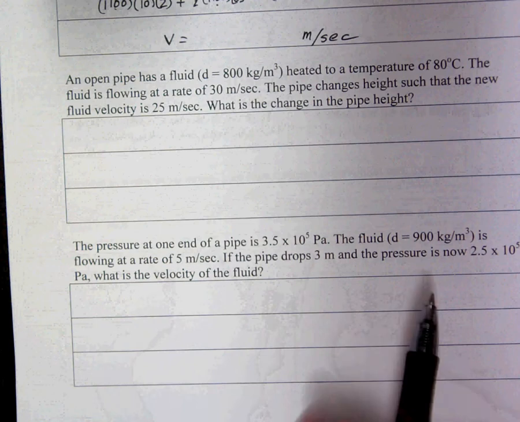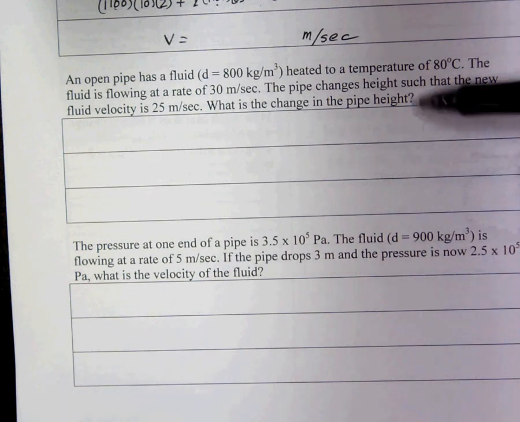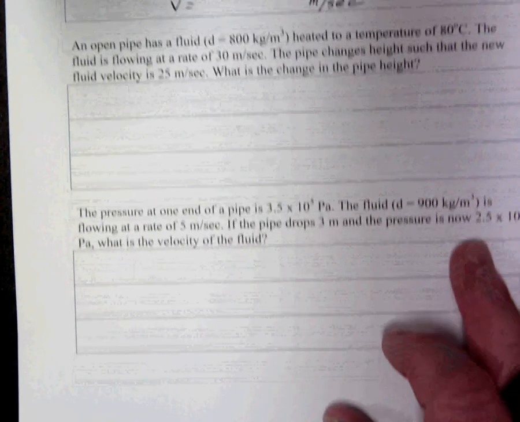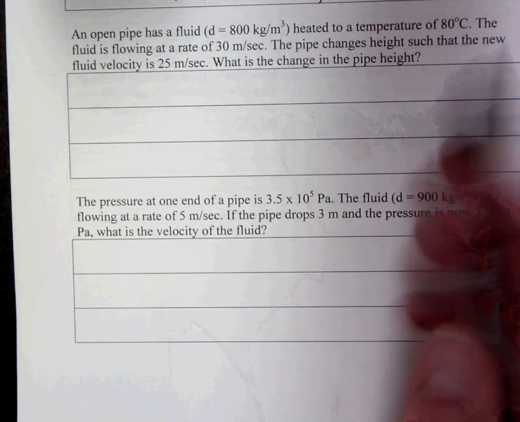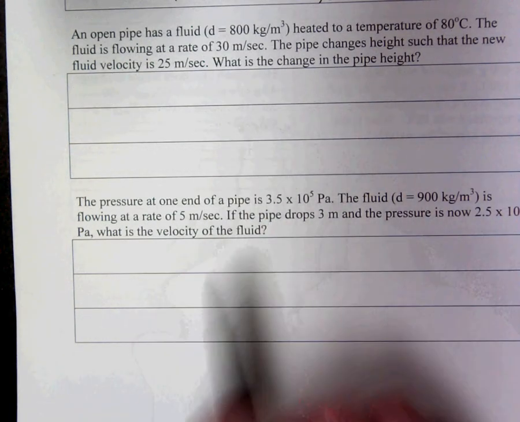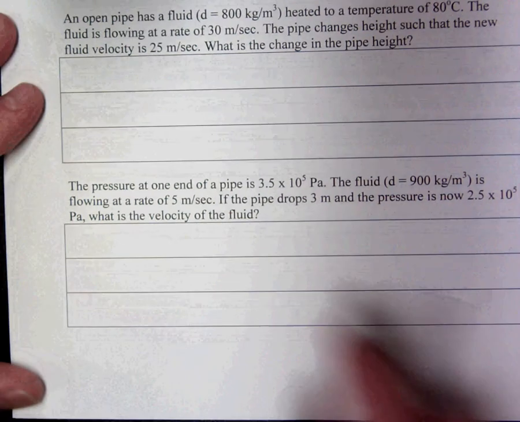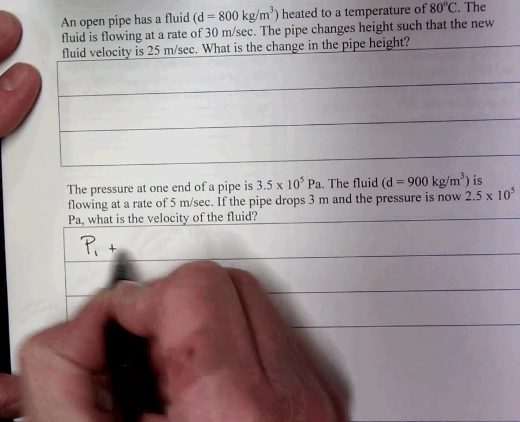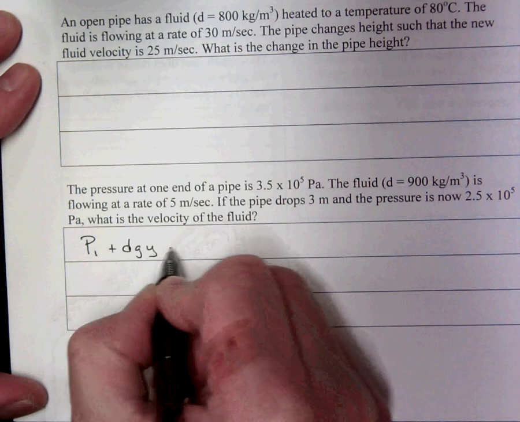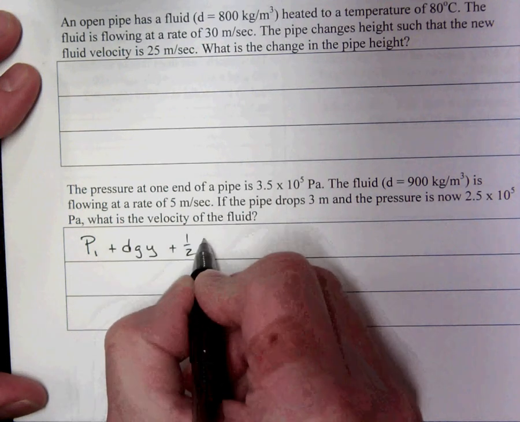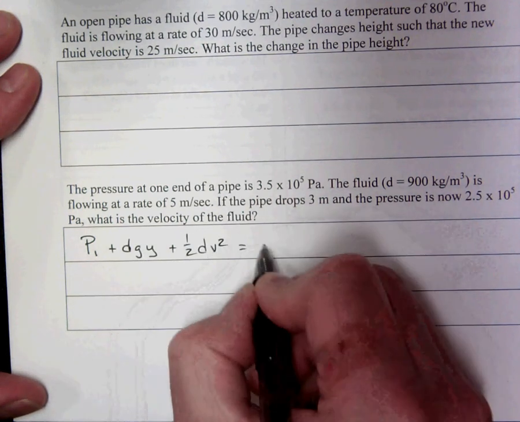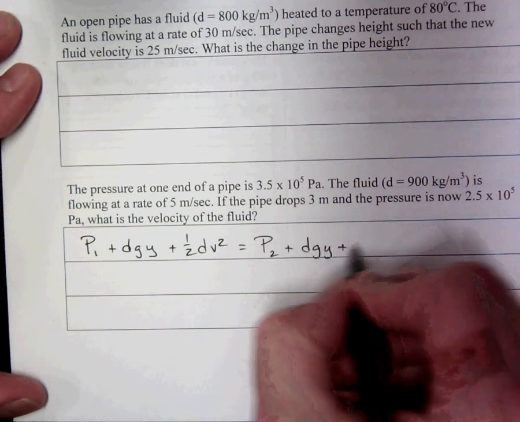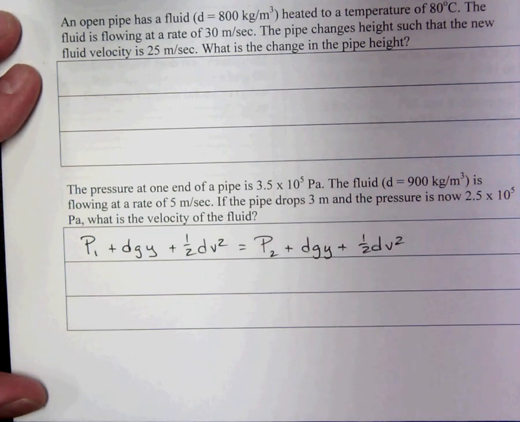Now, this one, I'm going to skip because we can look at the change of pipe height and do that. So you're looking for your new Y. And just remember, you just need one of the Y's as a reference point. But if you have something like this, where you have two pressures, there's my equation.